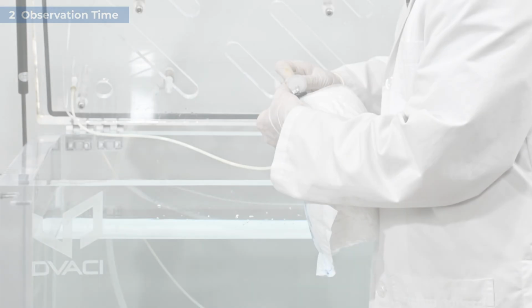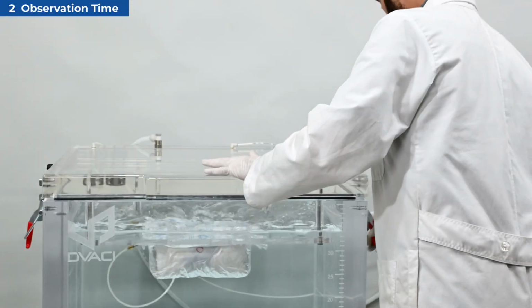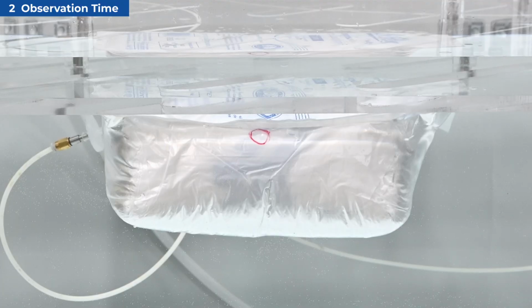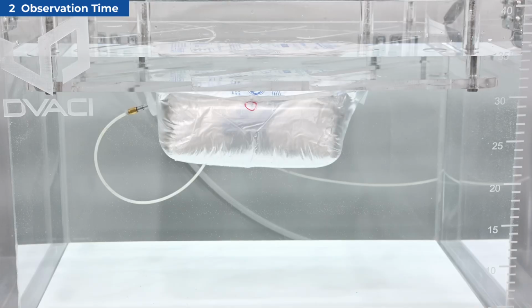Once the test pressure has been defined, the next step is to establish the observation time using the control sample as the minimum reference. If the control sample reveals a leak in 2 minutes, you cannot conclude that a package is intact by observing it for less than that time. The observation time must be equal to or greater than the time at which the leak appears under the selected conditions.